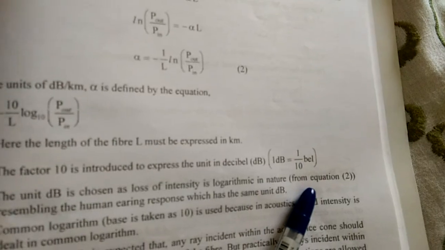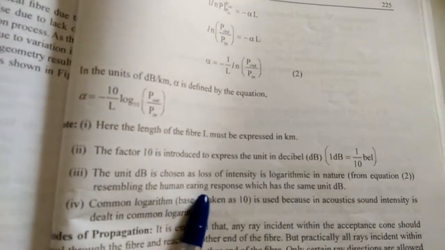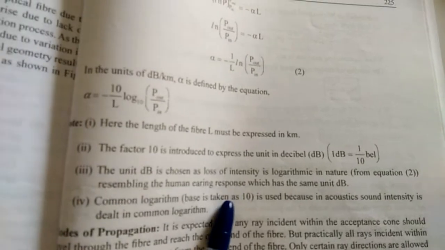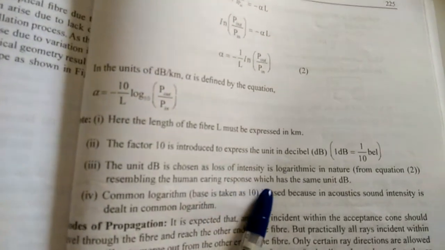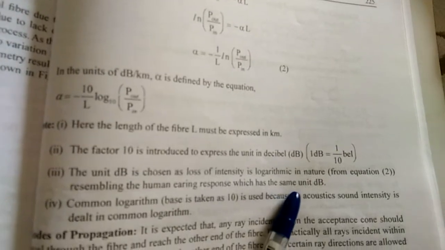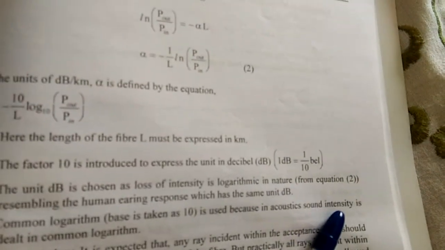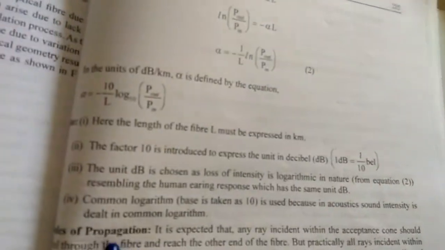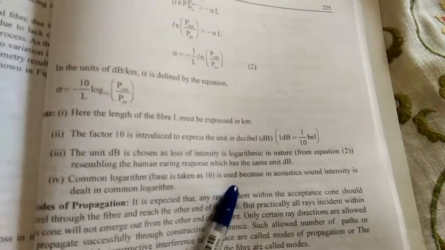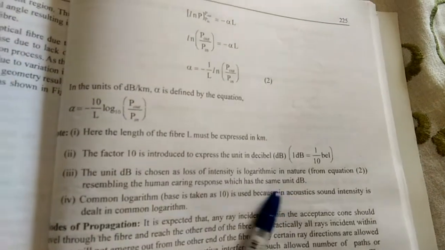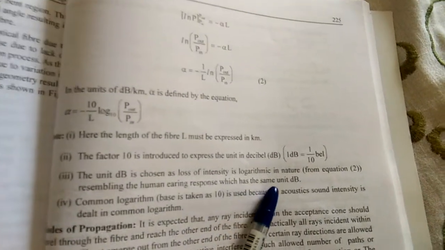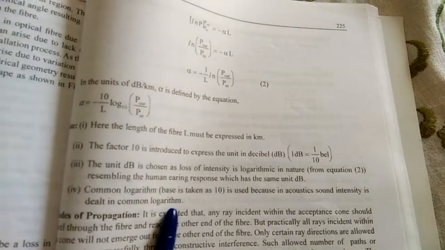From the equation, why is it logarithmic in nature? It resembles the human hearing response, which has the same unit, decibel. The common logarithm with base 10 is used because in acoustics, sound intensity, that is the human hearing response to sound intensity, is dealt with in common logarithm.